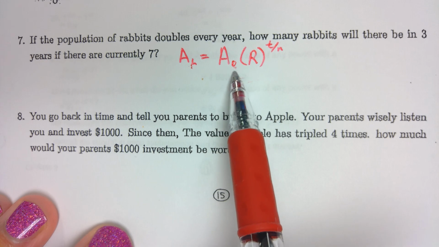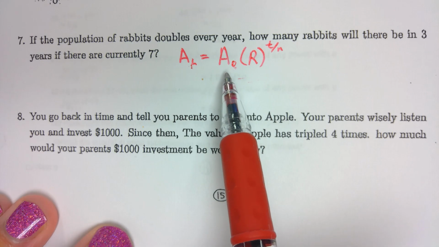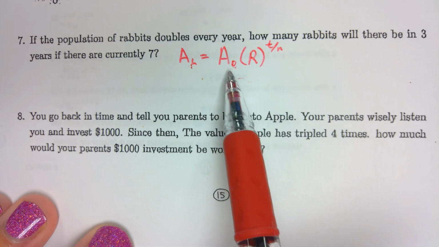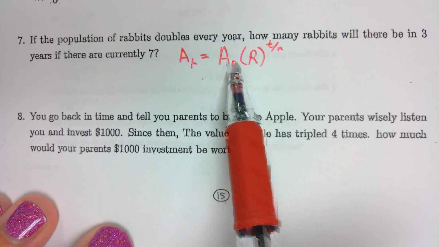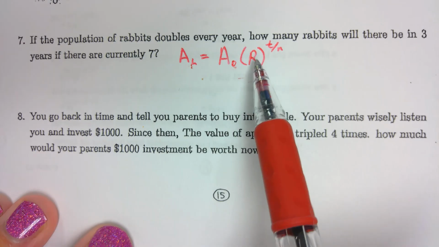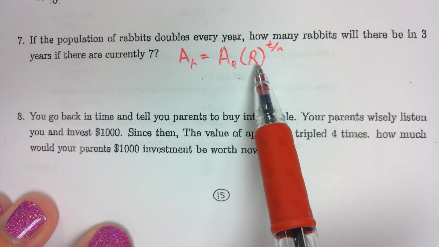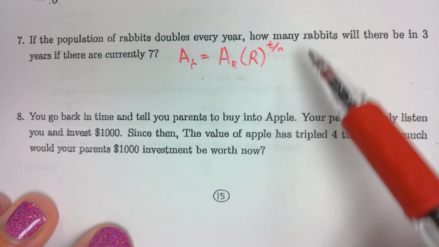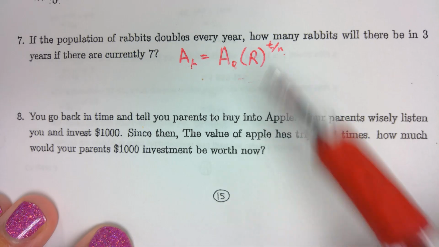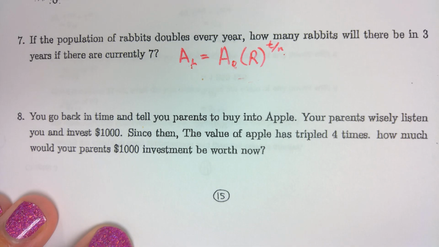A0. Anyone? You haven't learned it in science? All right. So initial value. Okay. So this is called A naught or A0. It means initial value. This is the rate of change. This is the time in question. And n is how often it changes.